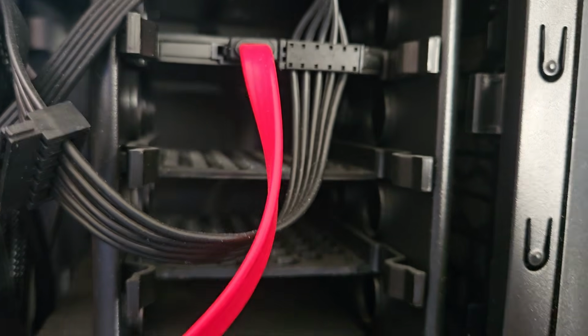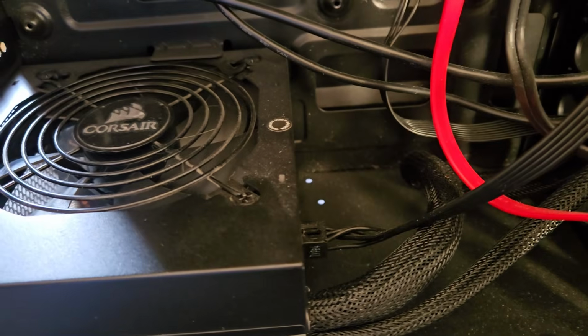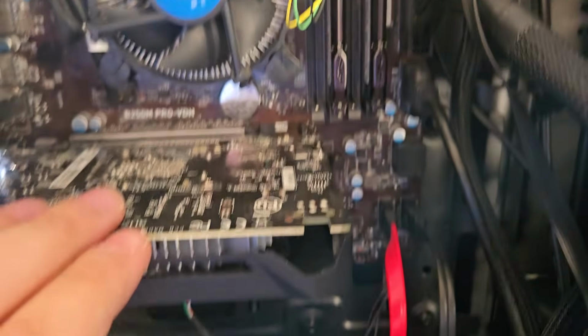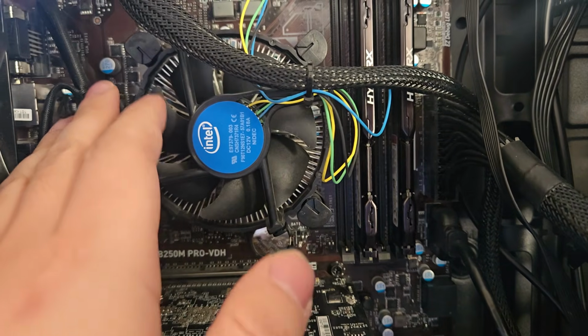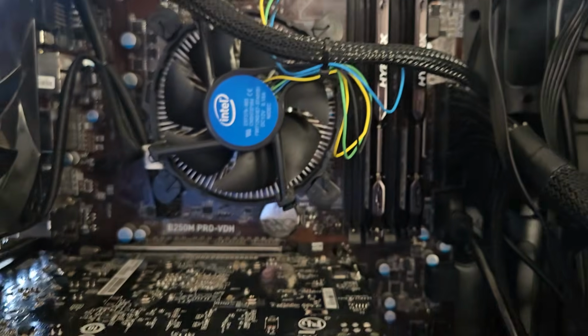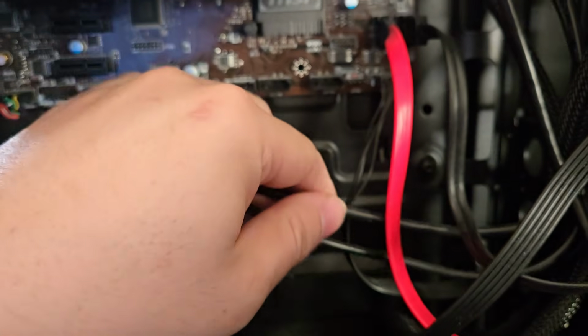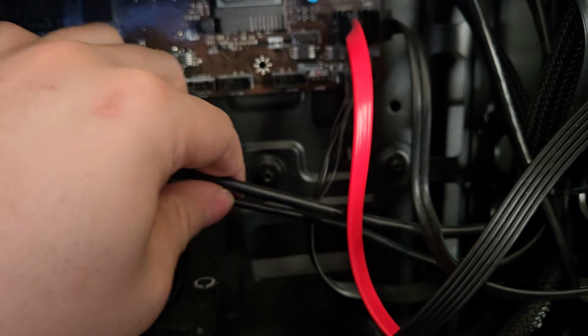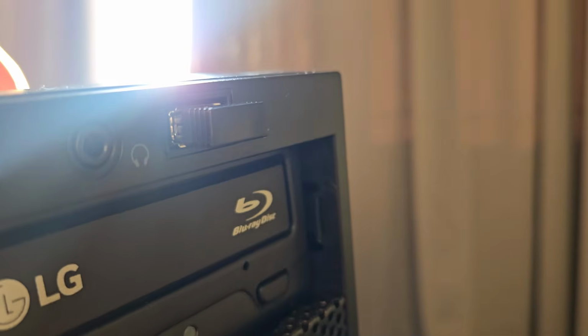solid state drive. Now, the second thing is the power supply. As I said, the power supply takes power and gives it to all the different components. And then down here we've got the motherboard. The motherboard is like the backplane, connects all the devices to each other.